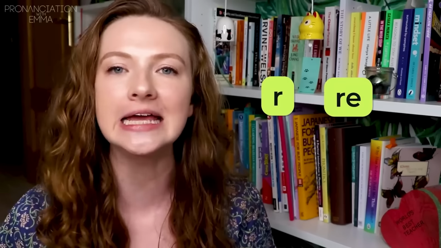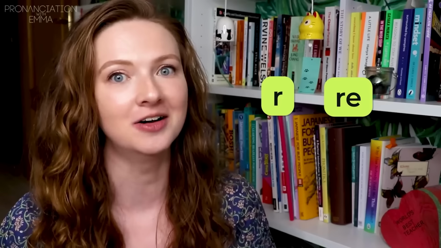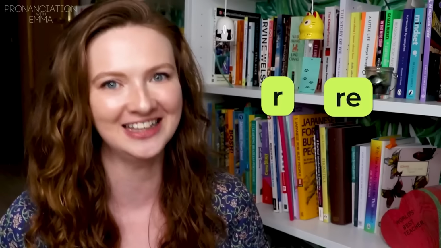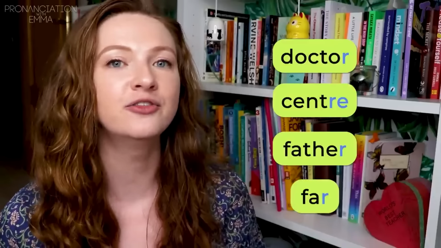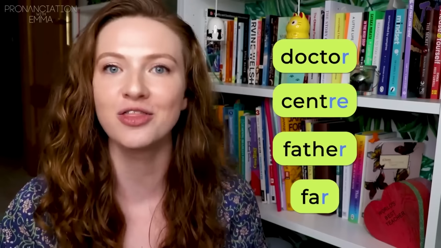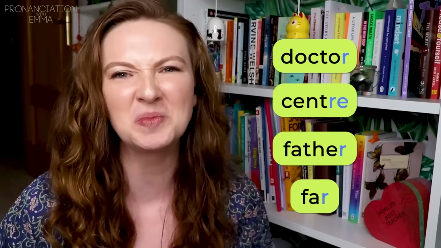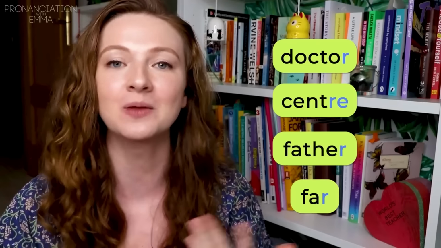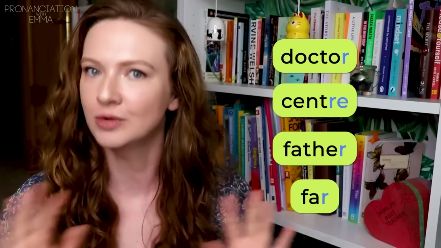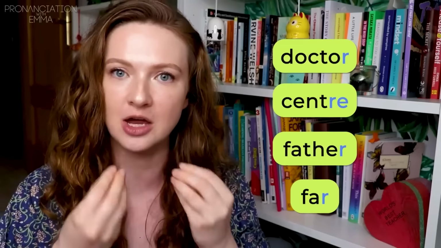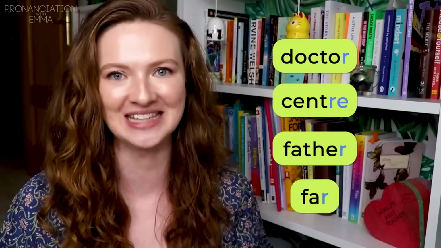Now in most British English accents, words that end with an R or RE have a silent R, so we don't pronounce the R at the end. For example, doctor, centre, father, far. I don't say doctor, centre, father, far with an R. Sounds a lot more American when I pronounce the R. In most British English accents, we don't pronounce it. It's just either a schwa or it's a long vowel sound.